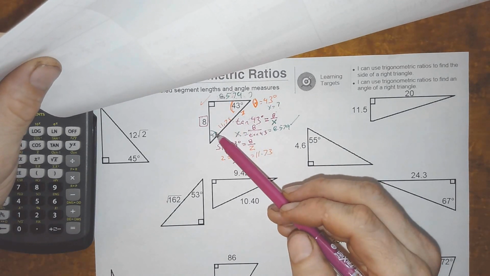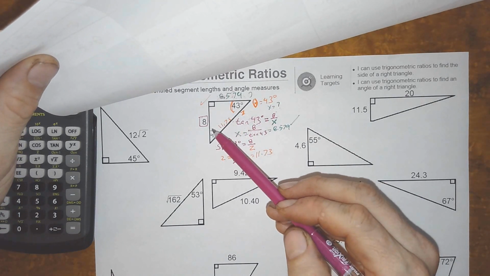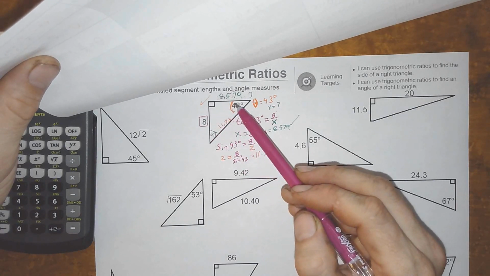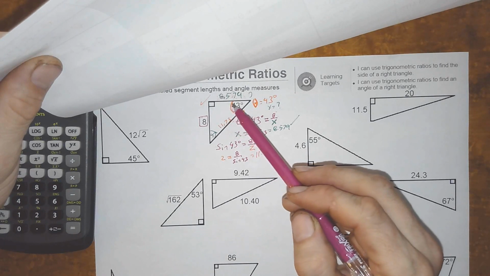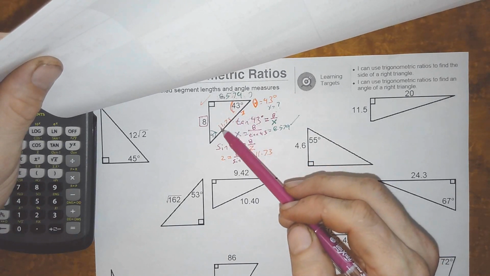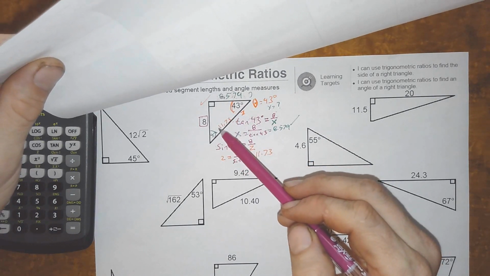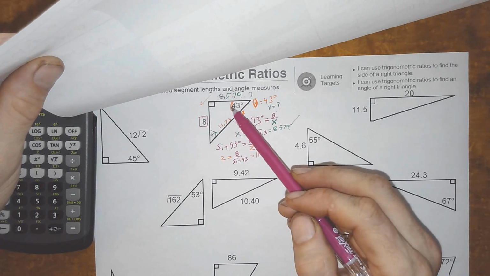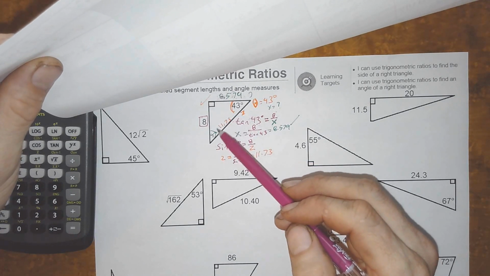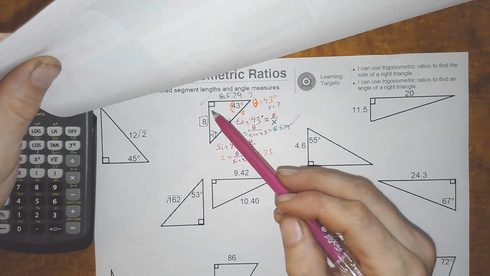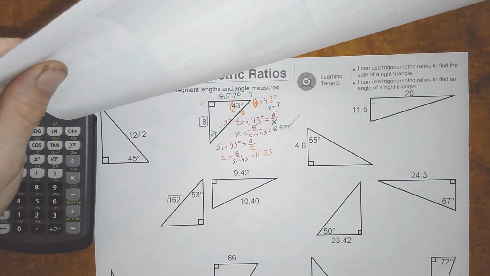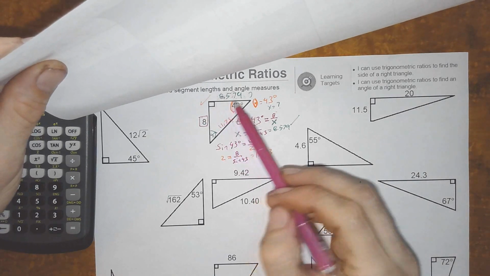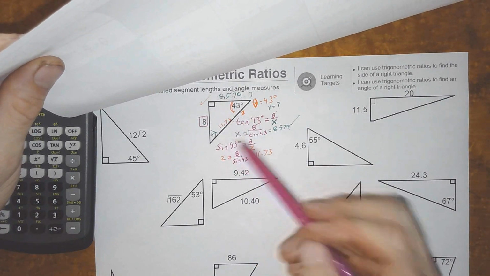And the bigger of the two acute angles should have the opposite leg be bigger, aside from your 90-degree angle. So those are some dummy checks to make sure that you're doing your ratios and stuff right.